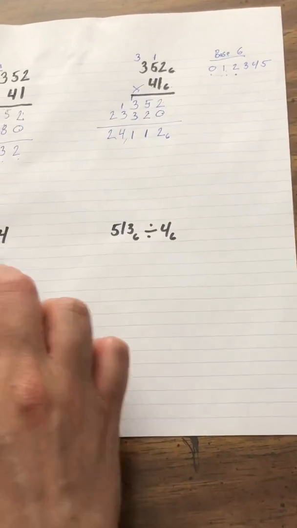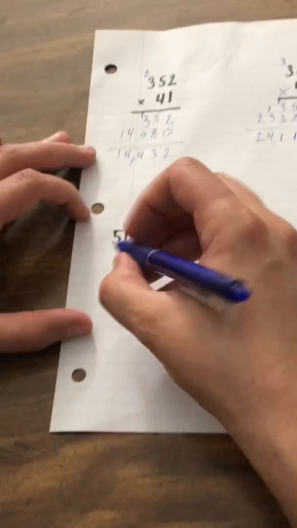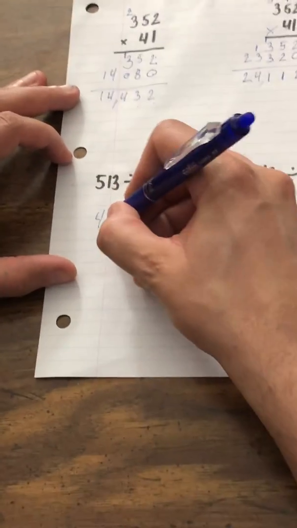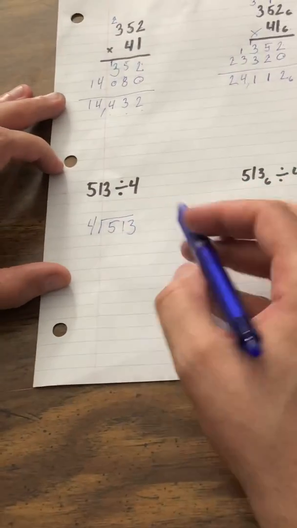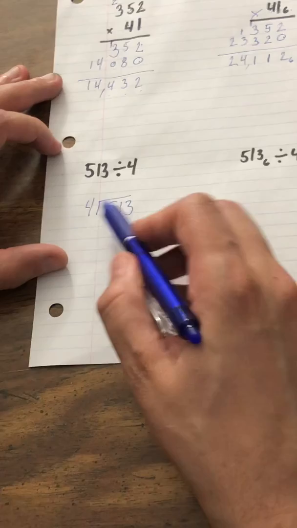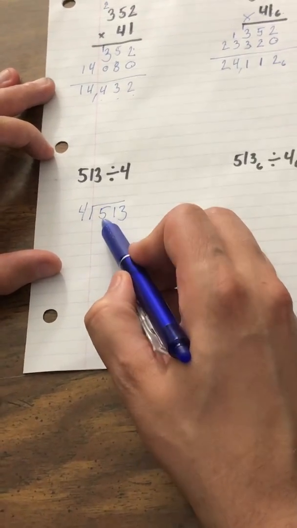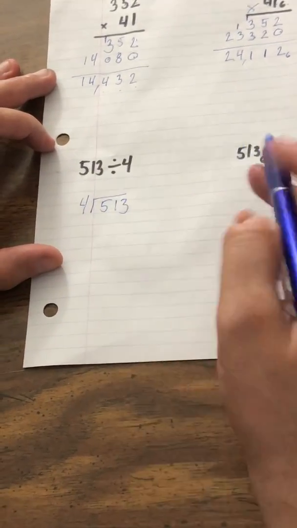Now, looking at it in terms of division. Well, 513 divided by 4 in base 10 goes like this. We take our 4 and try to divide it into 513. What we try to do first is take this number and see if we can go into the first number. Well, in this case, it can. 4 is smaller than 5.